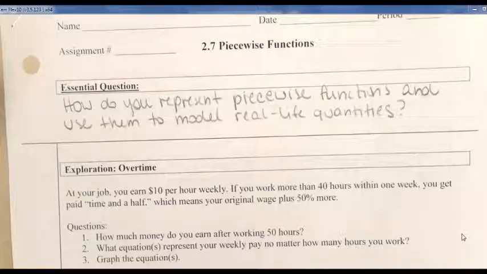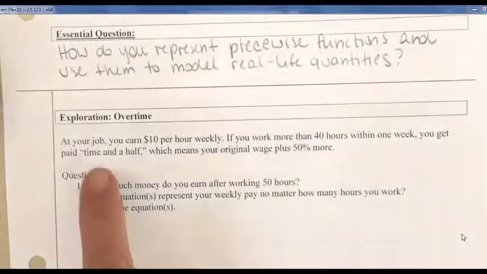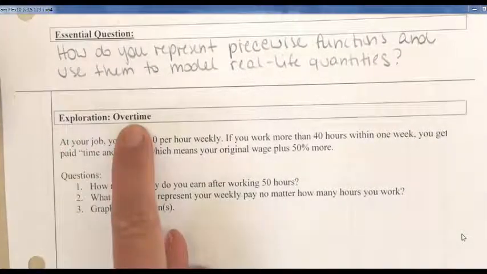2.7 piecewise functions. Your essential question: how do you represent piecewise functions and use them to model real-life quantities? And to start this, I'm using a little example of overtime.